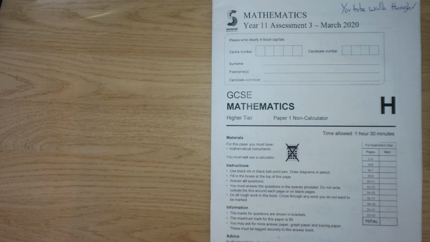Today we're just going to run through the first higher paper that was done in the recent Year 11 mocks. Hopefully my cat isn't going to interrupt me halfway through, but we'll play it by ear. We'll work through question by question. If you've got any other things that you want to ask about, just leave them in the comments.